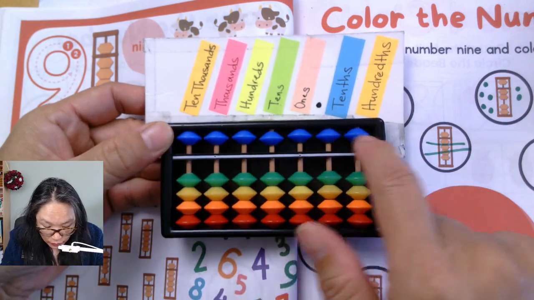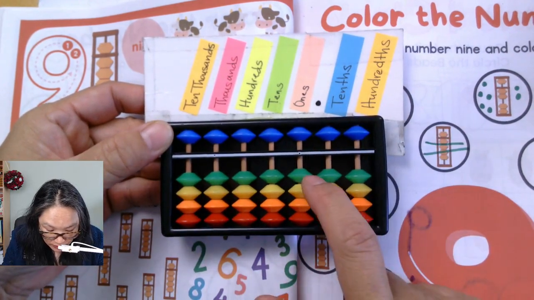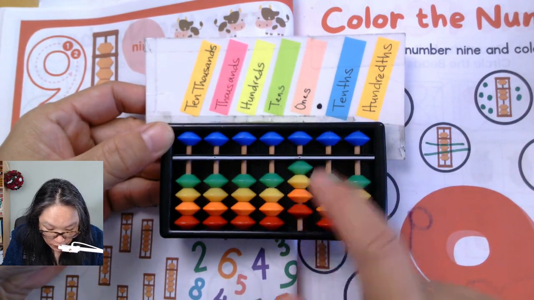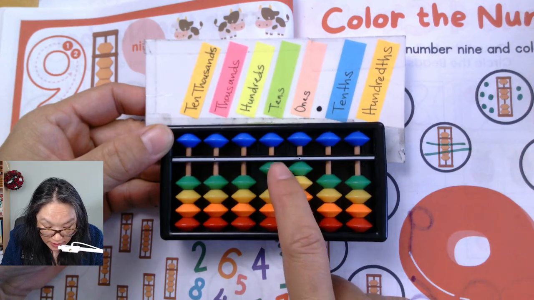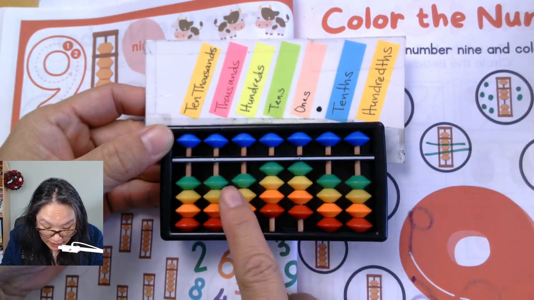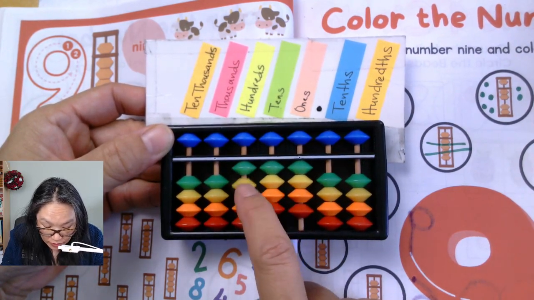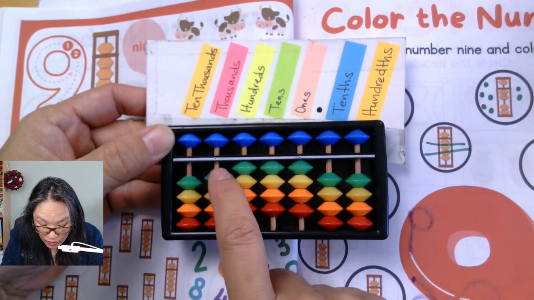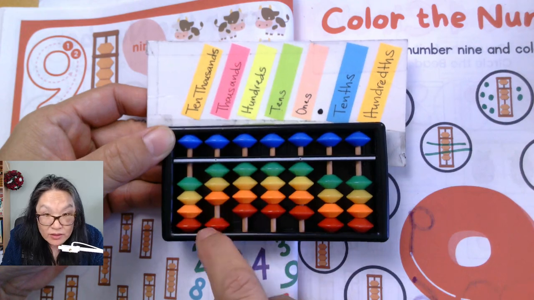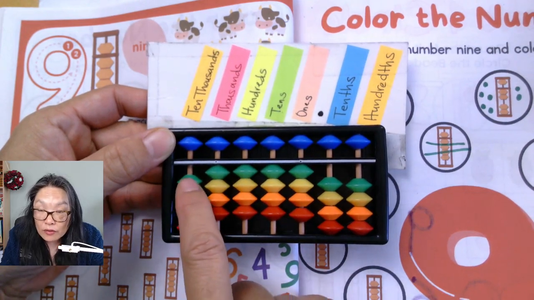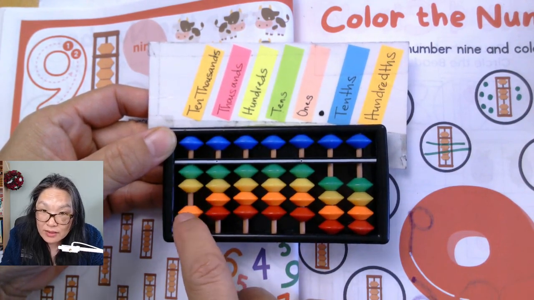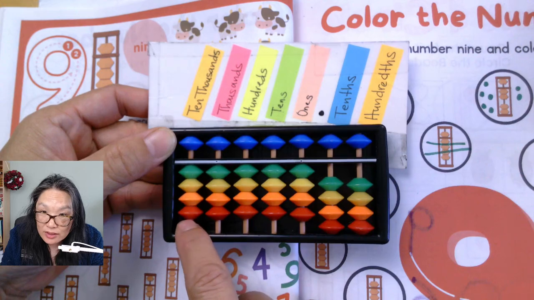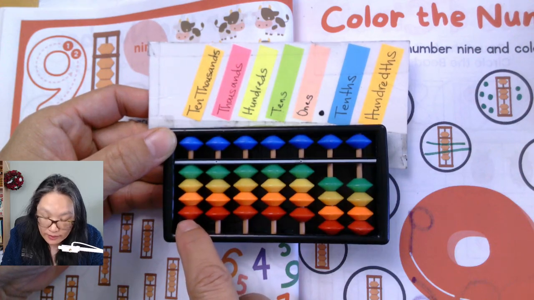So when I review, I'm going to count 1, 2, 3, 4. We're at the ones place, right? We could do it again. 10, 20, 30, 40. Again, 100, 200, 300, 400, or 1,000, 2,000, 3,000, 4,000, or 10,000, 20,000, 30,000, and 40,000. Is that right? Yeah, that's right.